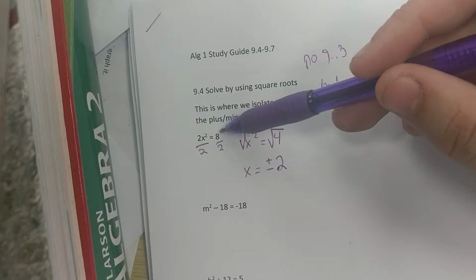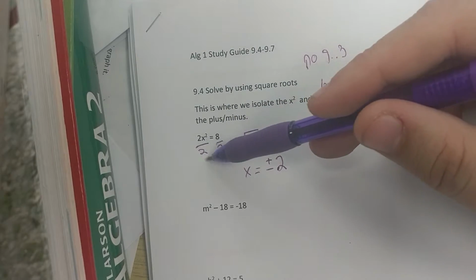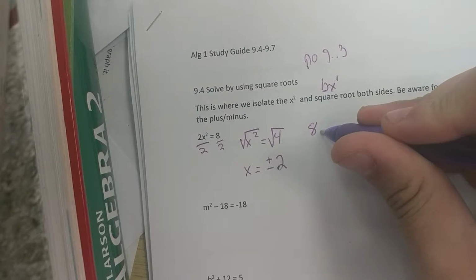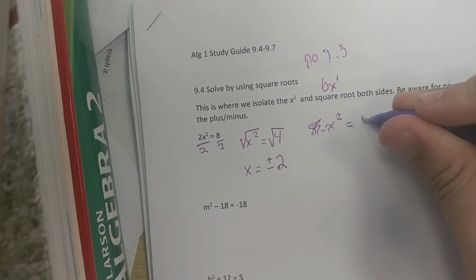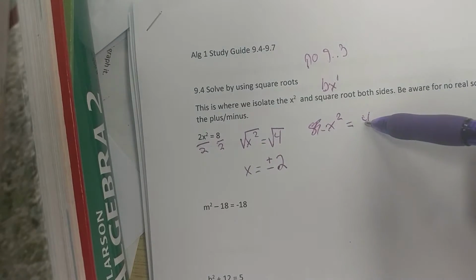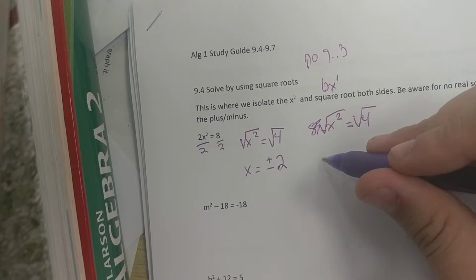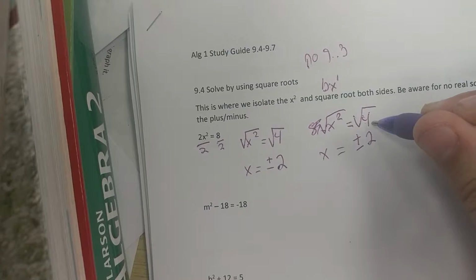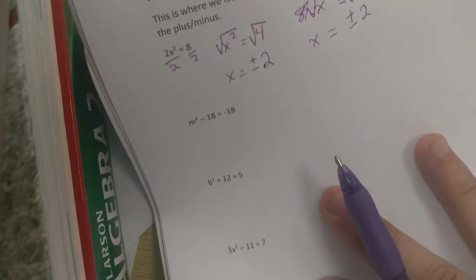2x squared equals 8. So my first goal is to get x squared by itself. Divide by 2, divide by 2. So I have x squared equals 4, because 8 divided by 2 equals 4. Then I want to square root both sides. This is extremely important. Do not forget this. x equals plus or minus 2, because 2 times 2 gives you 4. That gives you plus or minus 2. So x equals plus or minus 2. Let's go to the next one.